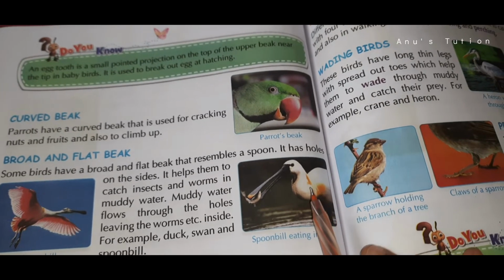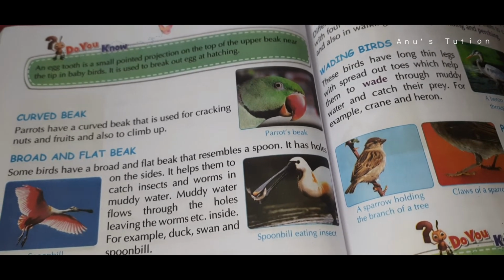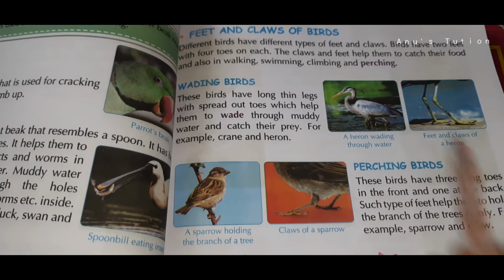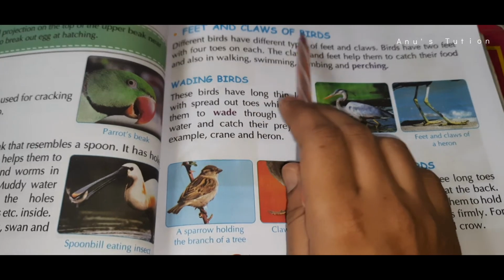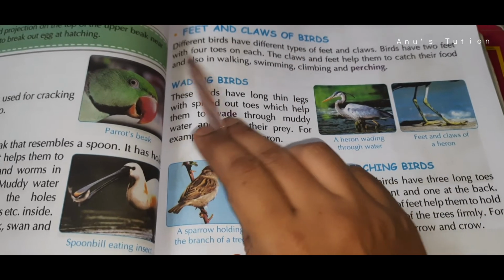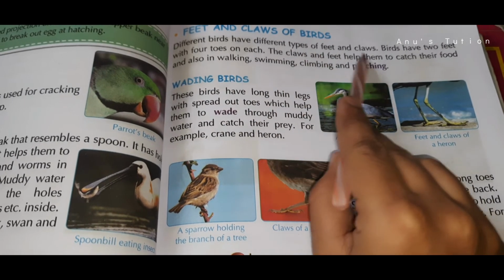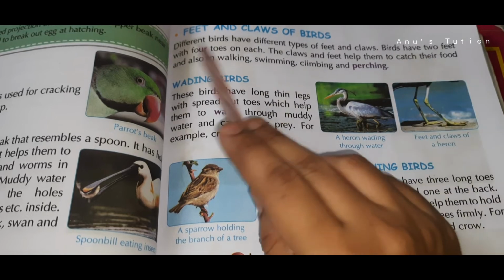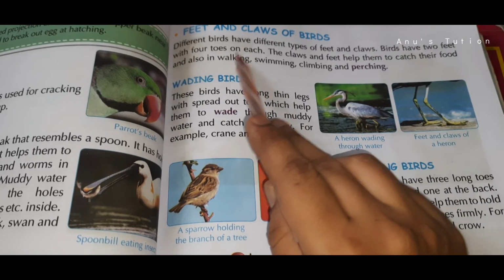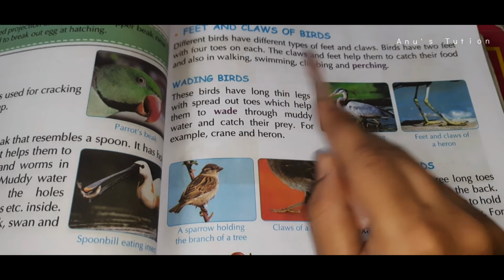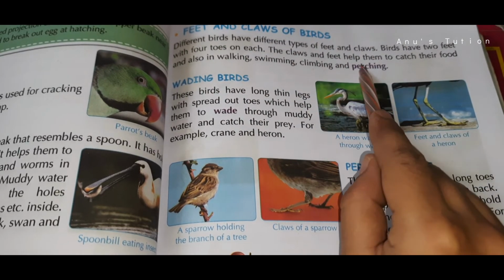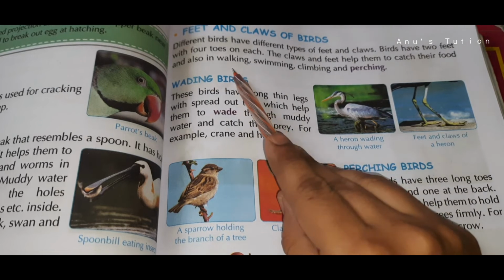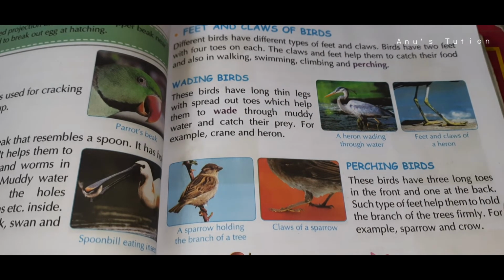Next, feet and claws of birds. About feet and claws of birds we are going to discuss. Different birds have different types of feet and claws. Birds have 2 feet with 4 toes on each. The claws and feet help them to catch their food and also in walking, swimming, climbing and perching.